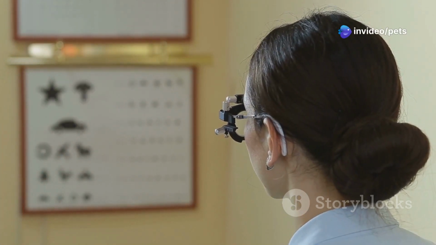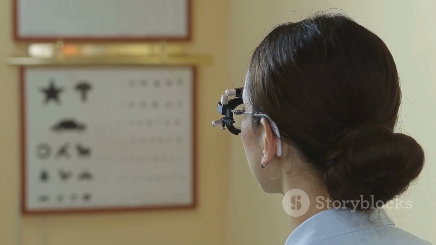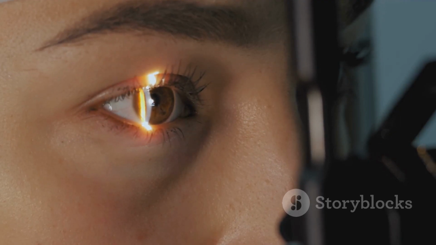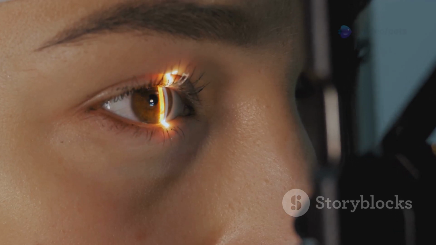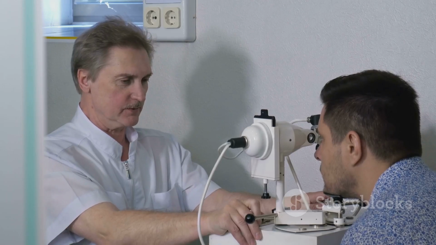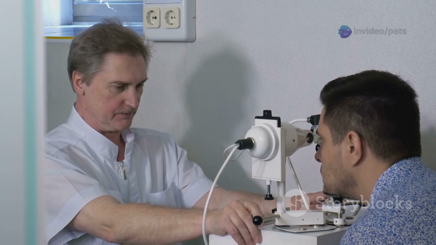Retinoscopy is an essential technique used by optometrists to determine a patient's eyeglass prescription. It involves shining a light into the patient's eye and observing the reflection or reflex off the retina. This reflex provides valuable information about the eye's refractive error, which is the degree to which the eye can focus light onto the retina. Retinoscopy is considered an objective measurement, meaning it does not rely on the patient's subjective responses.